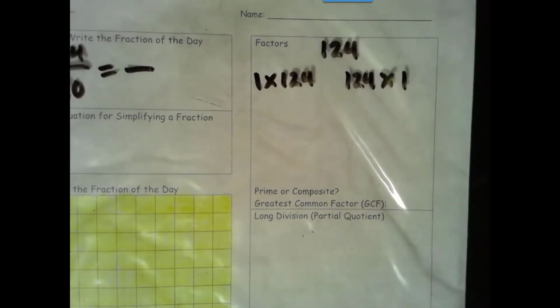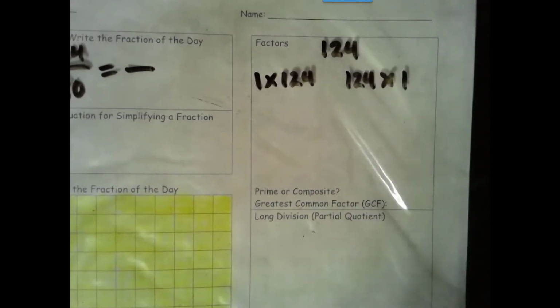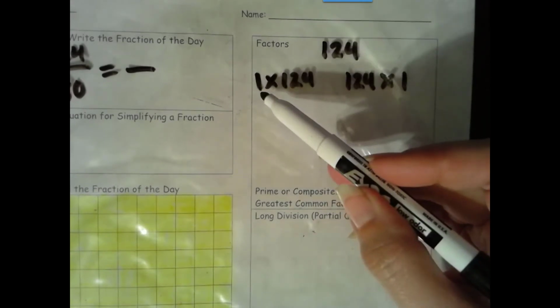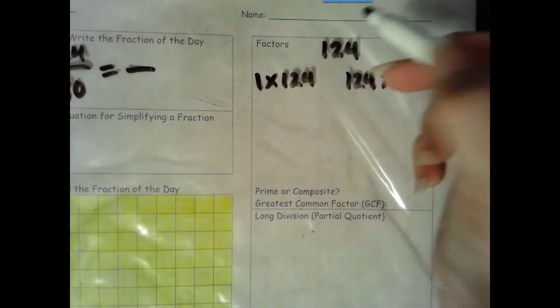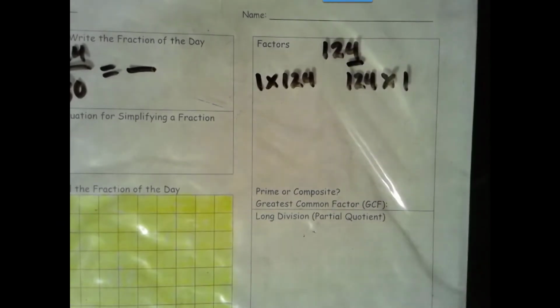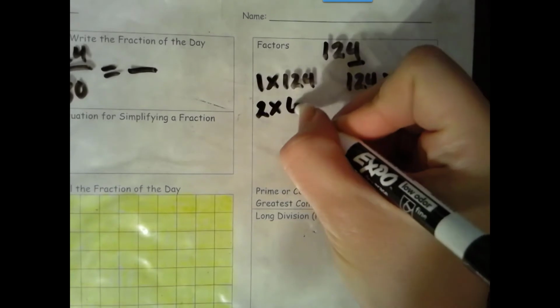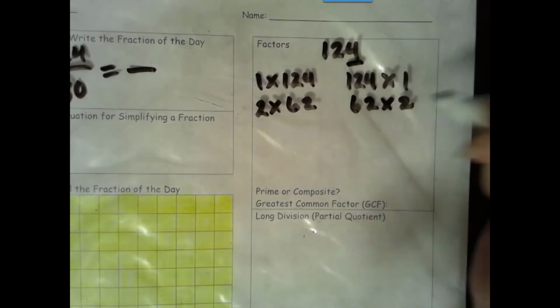And then using the commutative property of multiplication, I can write it as 124 times 1. Now we're going to go through our divisibility rules in order so that we don't miss any possible factors. So after 1, we're going to try 2, and the rule for 2 is that it ends in an even number. 4 is even, so 2 is a factor. 2 times 62, 62 times 2.